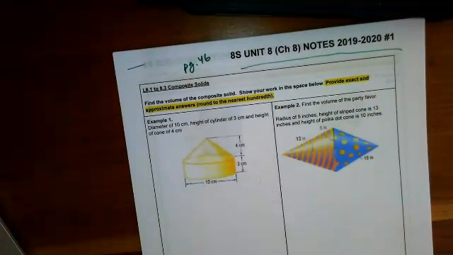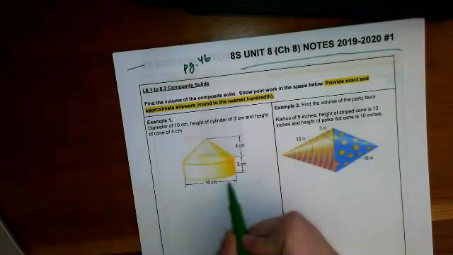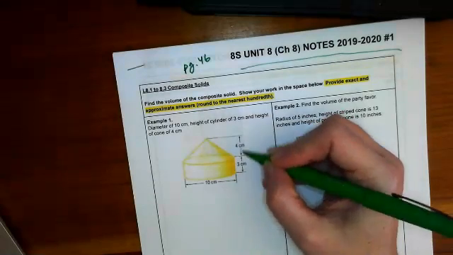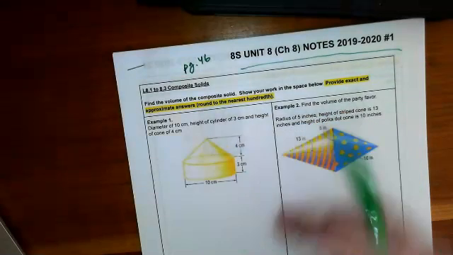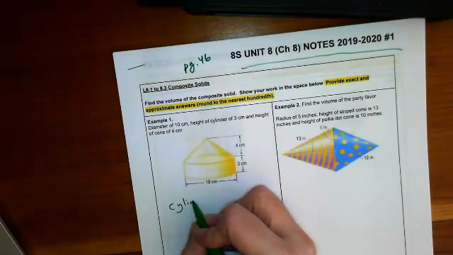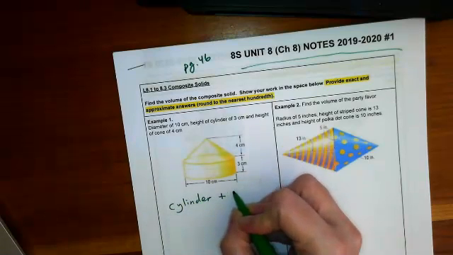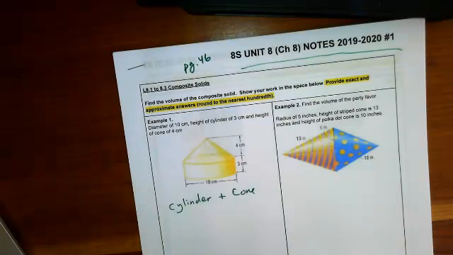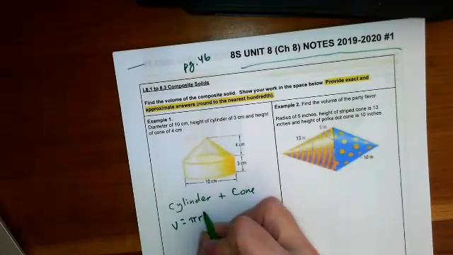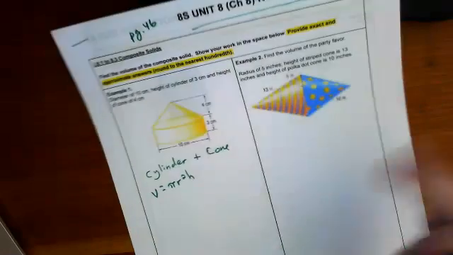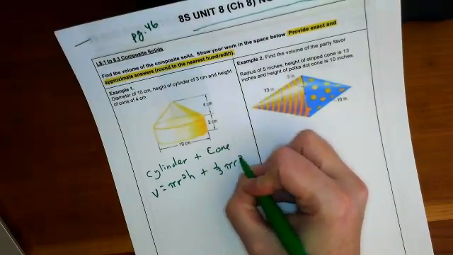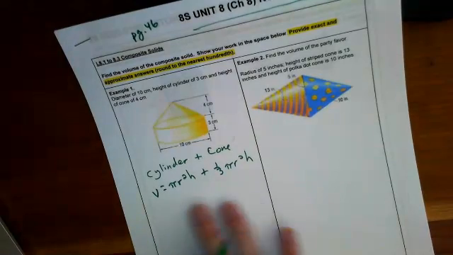So here we have example 1, diameter of 10 centimeters. The height of the cylinder, which is this guy here, is 3 centimeters. And the height of the cone is 4 centimeters. So when we're doing this problem, we're going to take the volume of the cylinder plus the volume of the cone, which is on top. We know the formula for the volume of a cylinder is volume equals pi r squared times height, plus the volume of the cone, which is 1/3 pi r squared h. Now it's just a matter of plugging in our numbers.